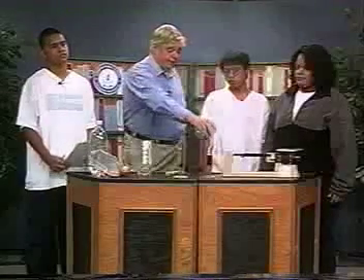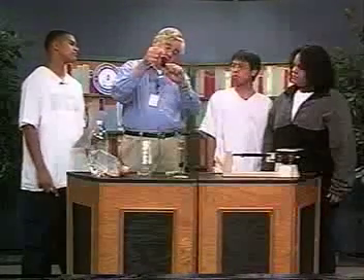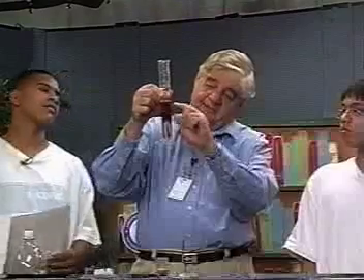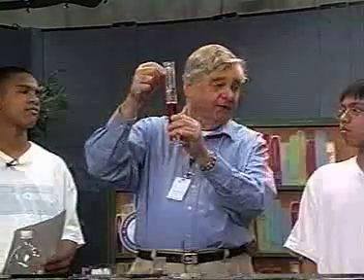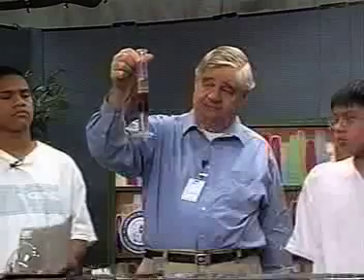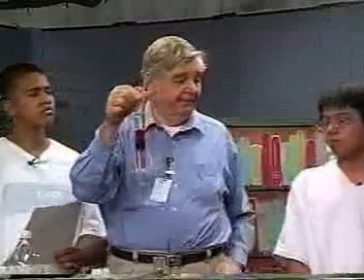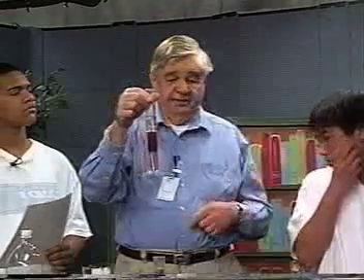All right, what we're going to do is, in the class, you did some experiments on density, right? And one of them was you poured different liquids in here, and down on the bottom we had some clear liquid, then some really dark red, some light red, and on the top we had some sort of light yellowish colored liquid. Why are they separated like that? Does anybody want to tell me? Because of their densities.